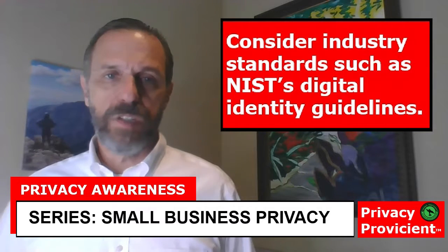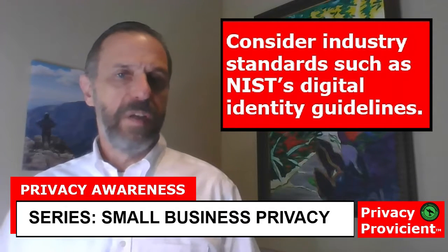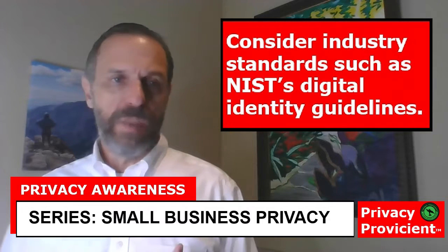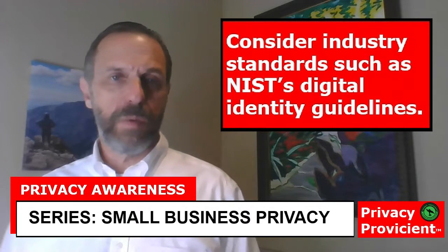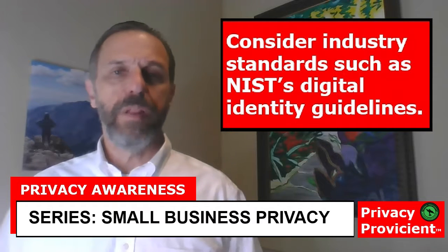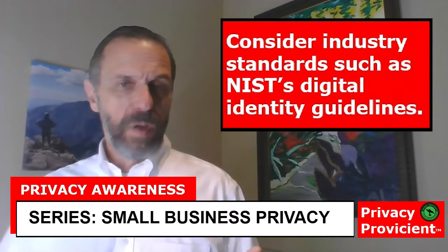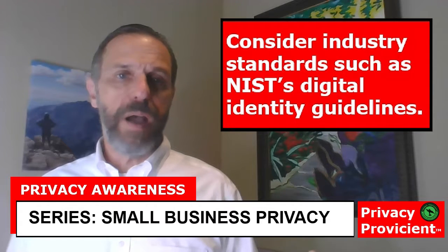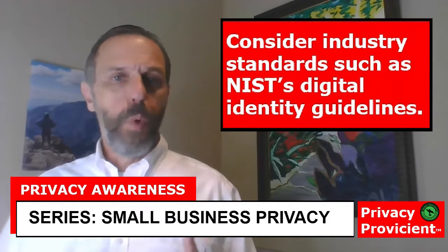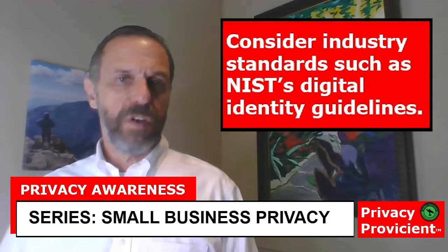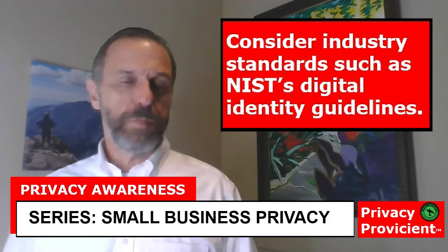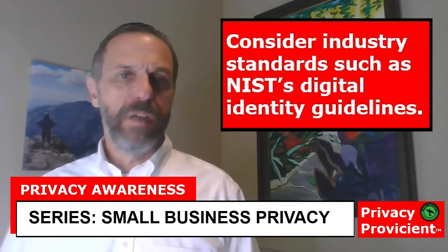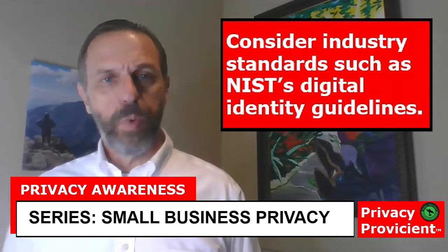A technical person can understand these guidelines and then implement them, or tell you that some of them are necessary and other ones are not. But at least you have a framework that can be referenced. And this is excellent if you ever get audited by a regulator, because you can point to the international standards that you're aspiring to or that you've implemented in order to verify the identity of a requester.